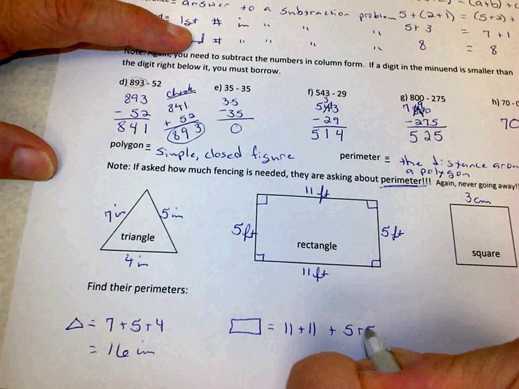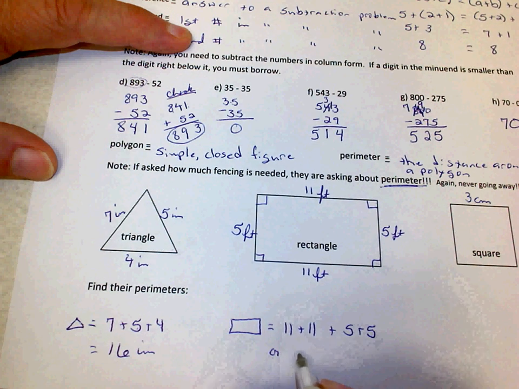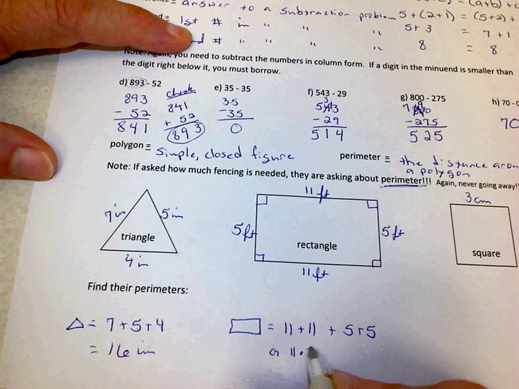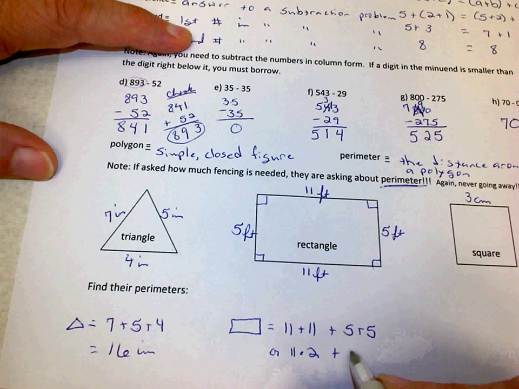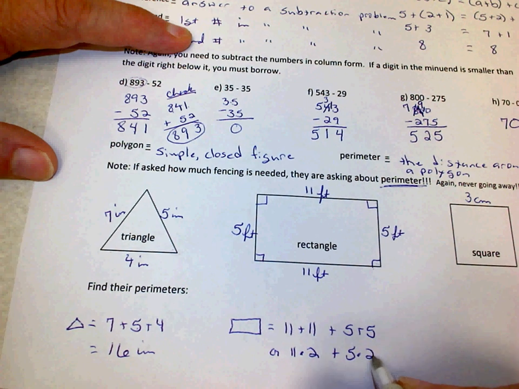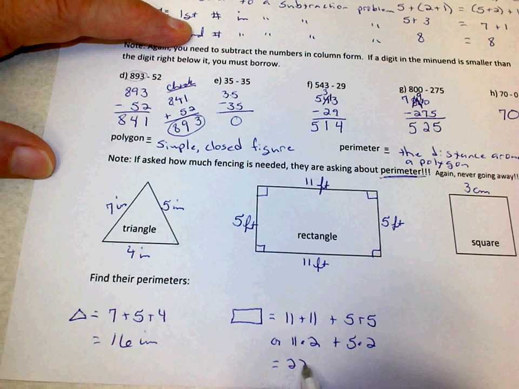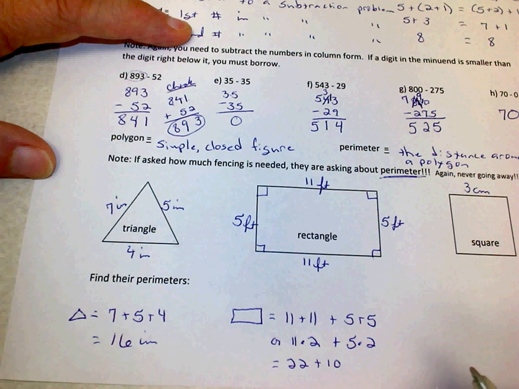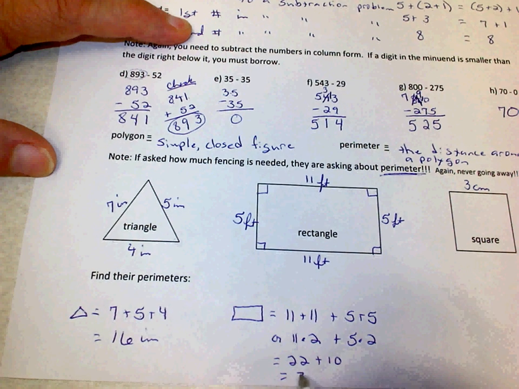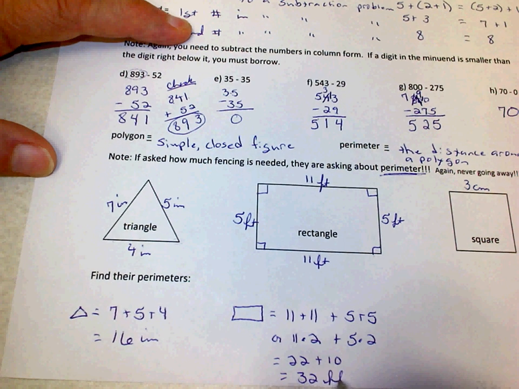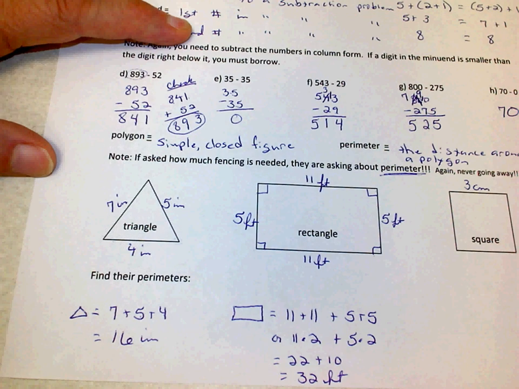I could also write it as 11 times 2 because there's 2 of them, plus 5 times 2 because there's 2 of them. And that gives us 22 plus 10, which is 32 feet. Again, I do have to put my units in the answer.